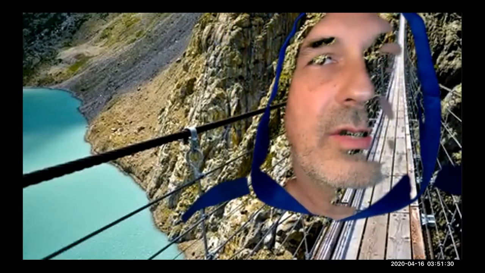And then here's a walk bridge. Ooh, hold on, boys and girls. Over between two mountainsides, I guess, over the top of a river gorge. Crazy.